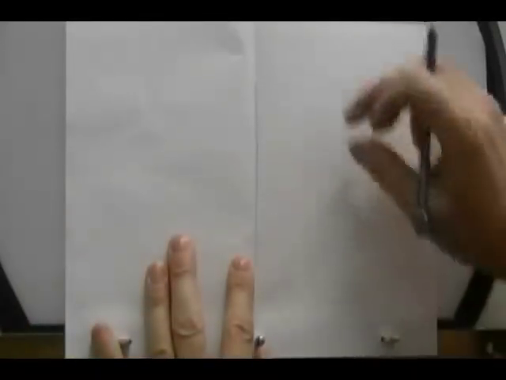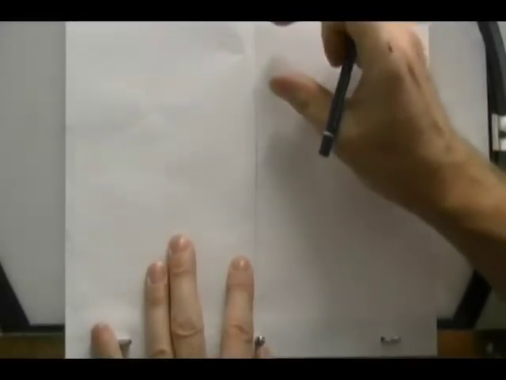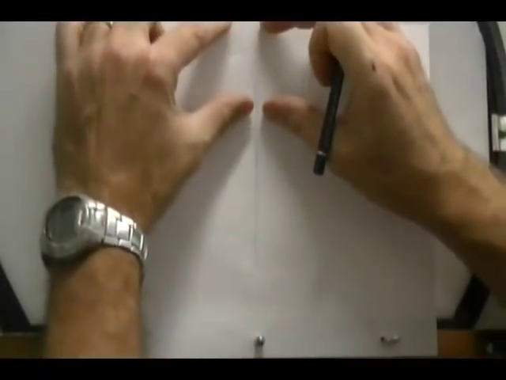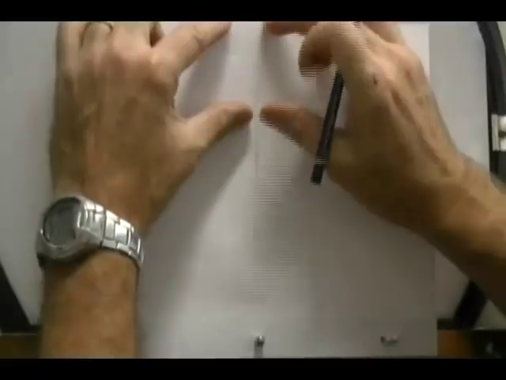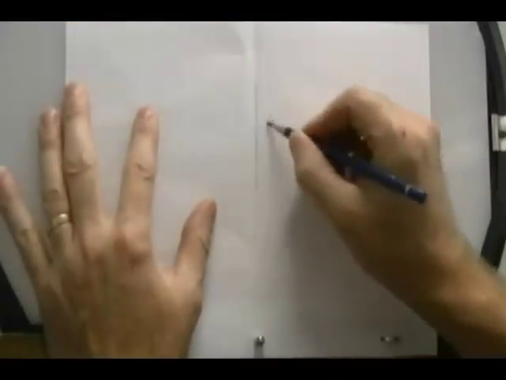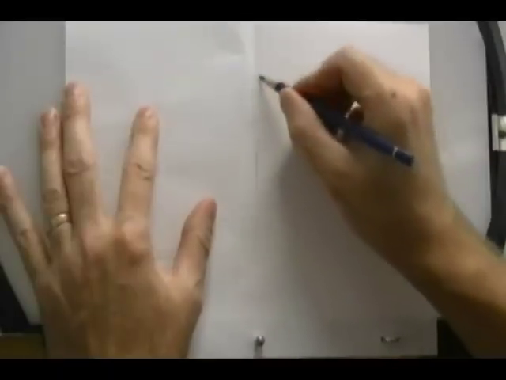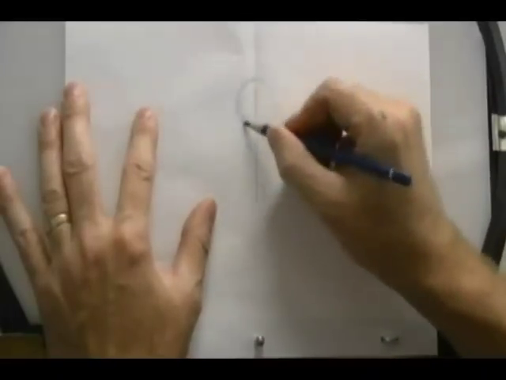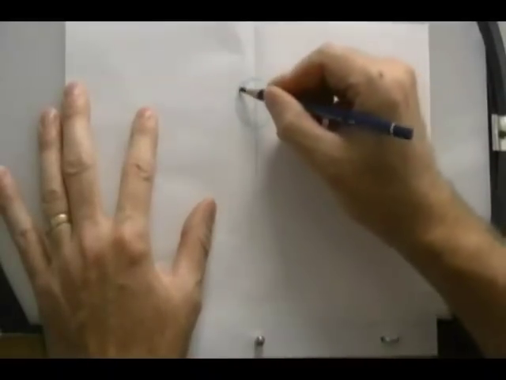Next step is we want to draw our first position of our ball. So we're going to put the ball approximately 1.5 inches from the top of the sheet of paper. So it's centered roughly about here. And I want you to draw a circle on the center of the line of action, roughly about the size of a toonie. Roughly.